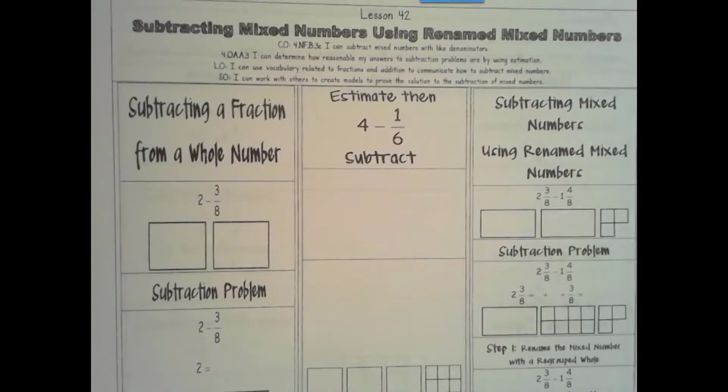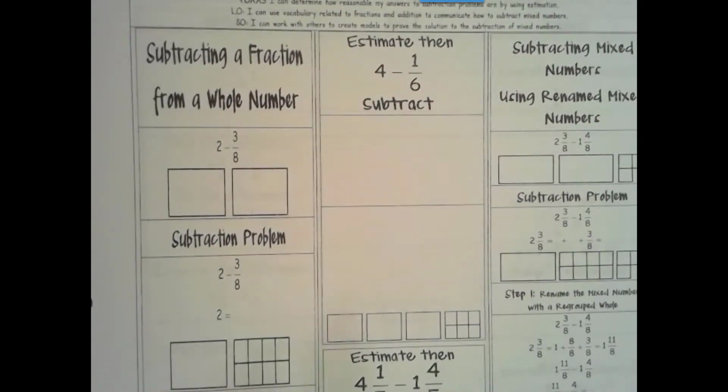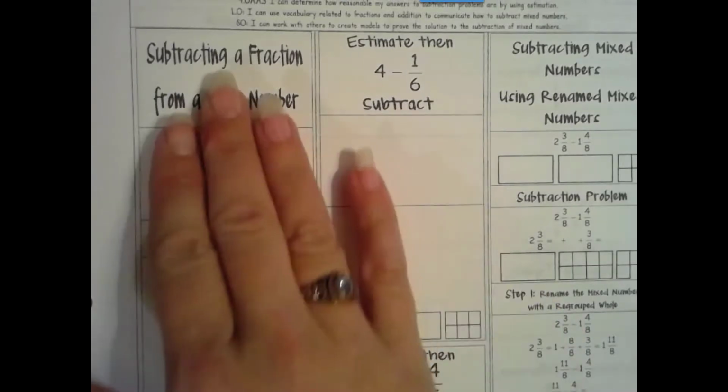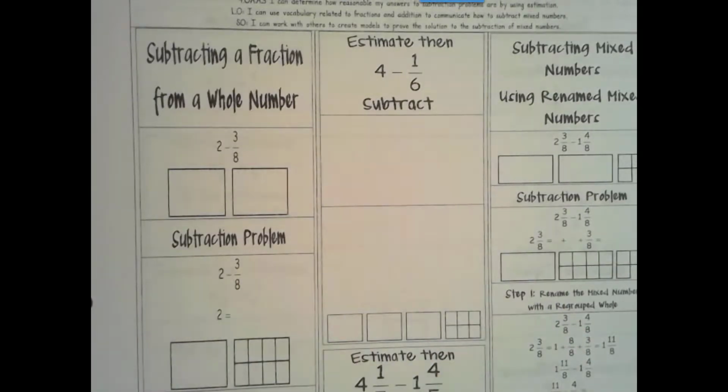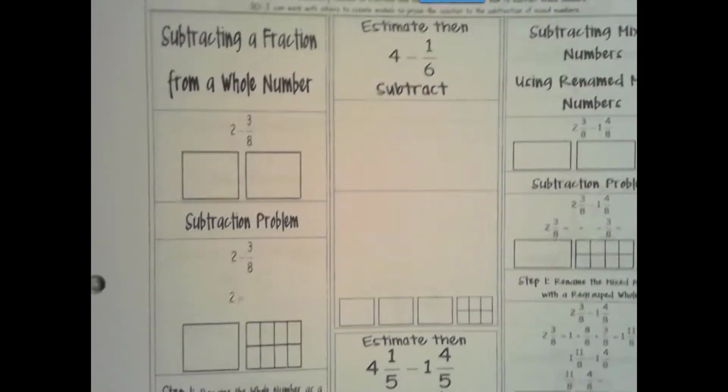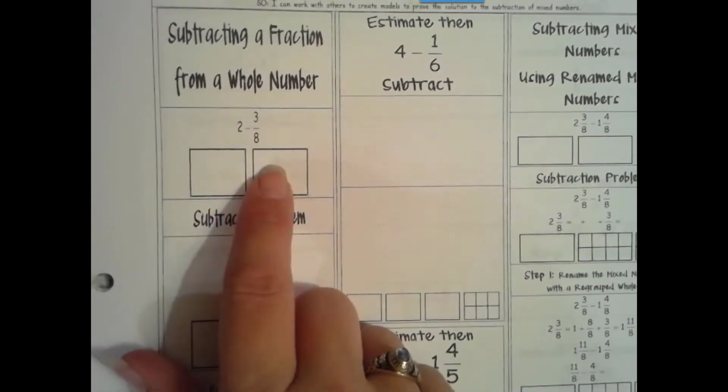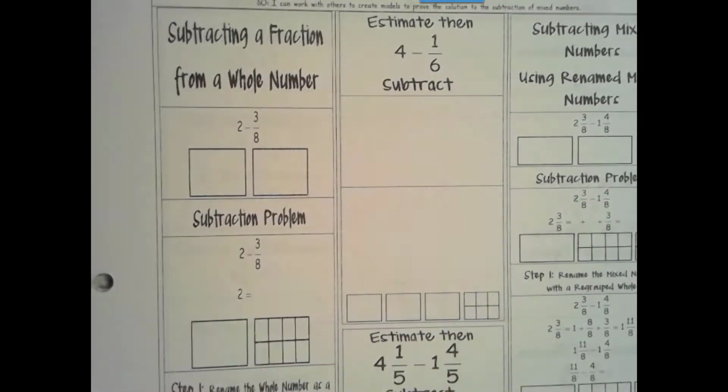All right. So we will be estimating just like we did in the last lesson. But here we're going to be looking at subtraction in a different way. In the last lesson, we changed everything to improper fractions. In this one, we're going to just take one part and change it into a fraction. So here we have 2 whole, and we need to take away 3/8.